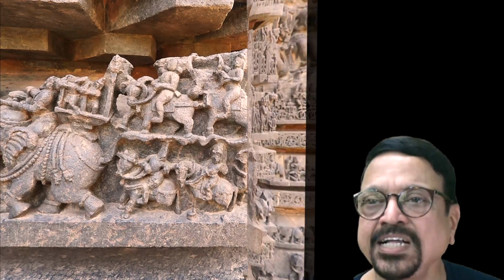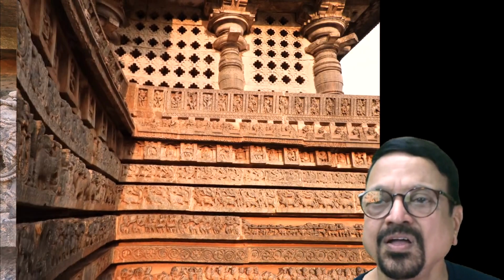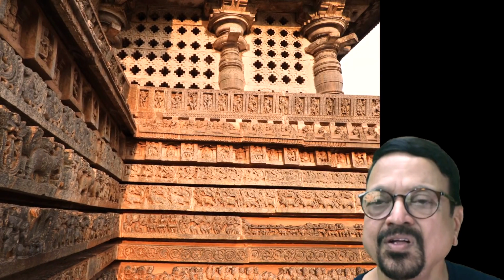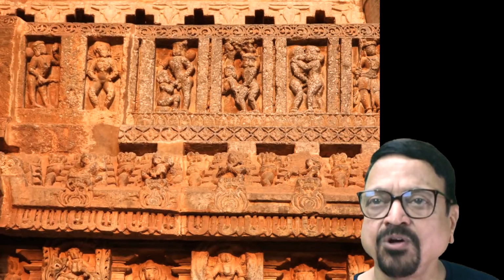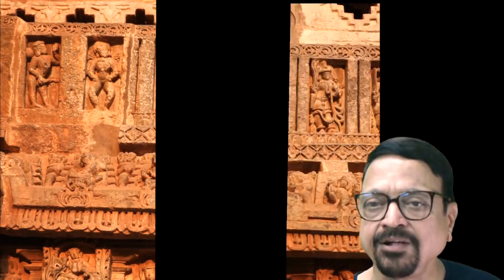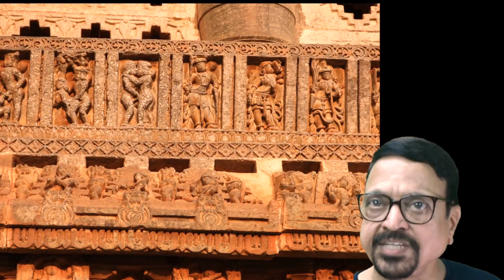These are the war scenes. The temple also shows some exotic carvings, but they are not many in number. They are in a corner and they are also not significant.